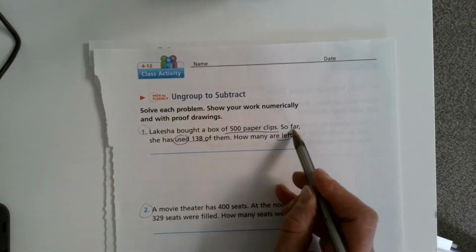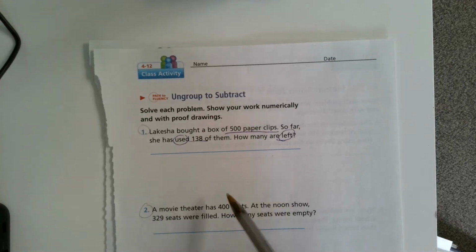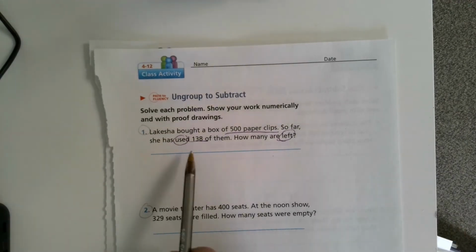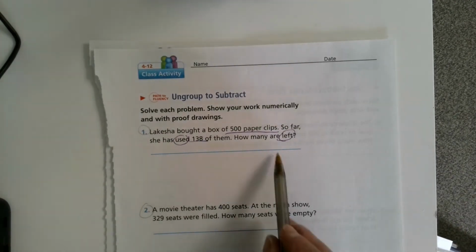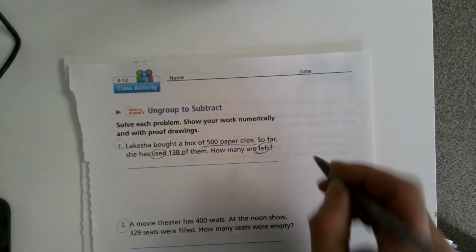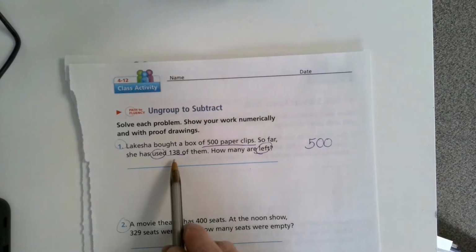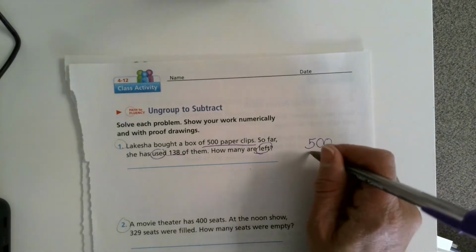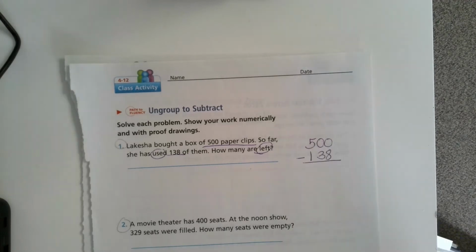How many are left? I'm circling keywords to let me know that I am indeed going to be subtracting, because if Lakeisha has a box of 500 paper clips and she uses 138, I know that I'm taking those away, and I want to know how many are left. So I'm going to start by stacking my problem, 500, and then minus 138, thinking about lining up my digits in the correct place value.